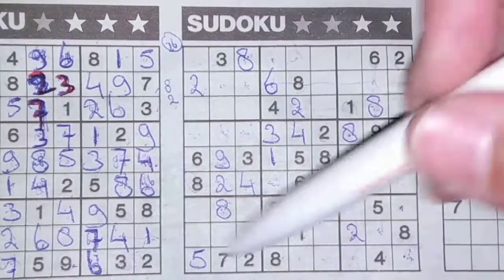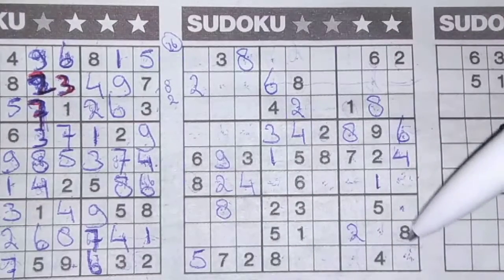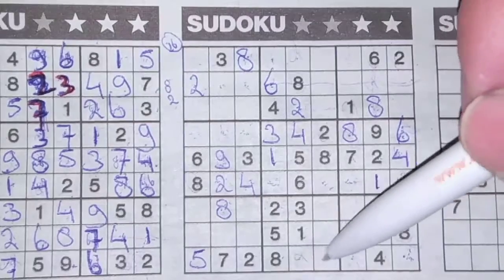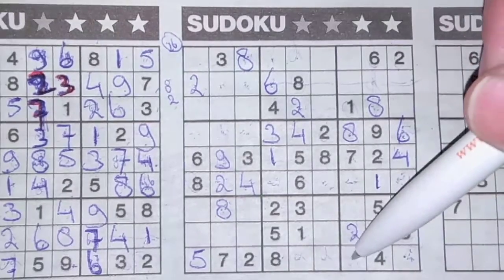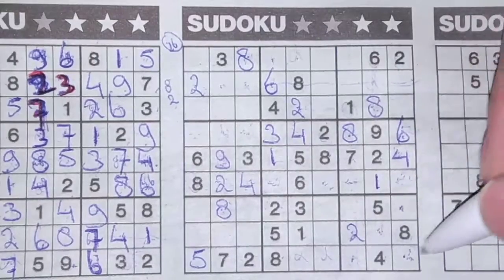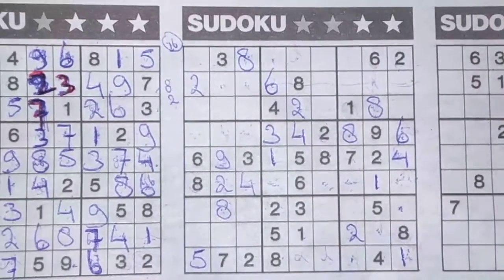Four missing numbers in the last row. One of the missing numbers is a 1. I see a 1 here, so no 1 in these two boxes. So the 1 could be here or could be there. But I see a 1 here, no 1 there. The 1 should be there.